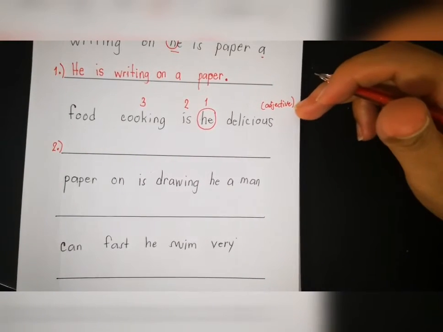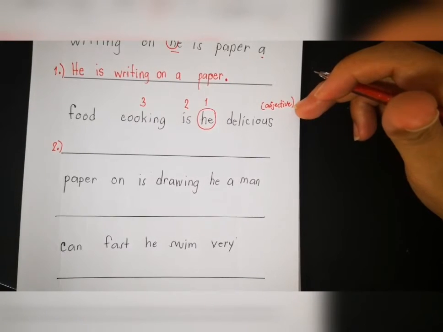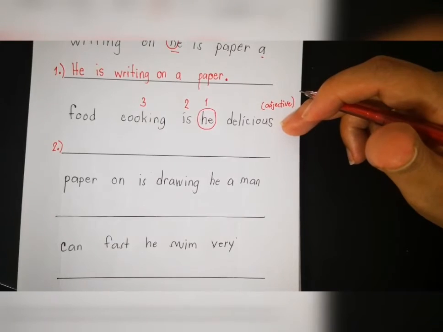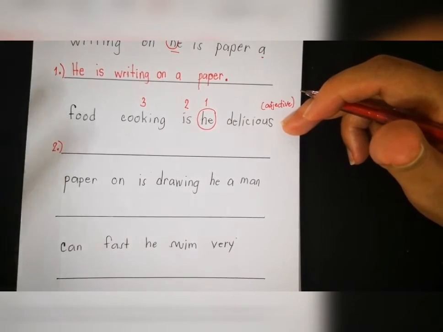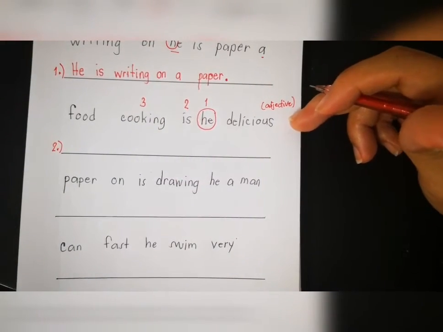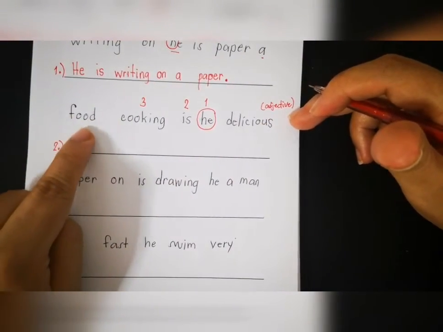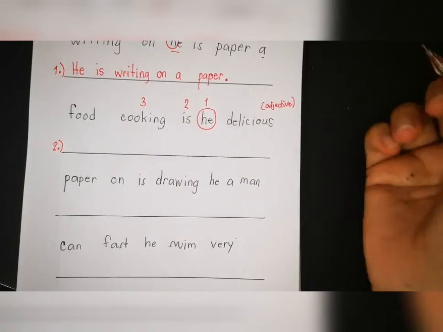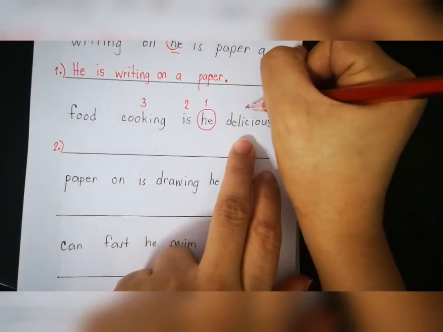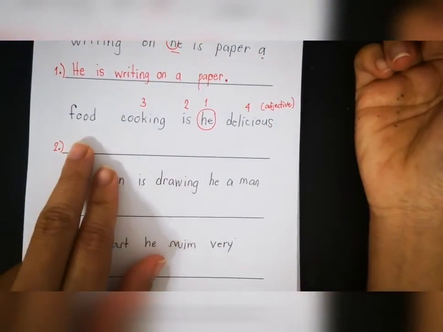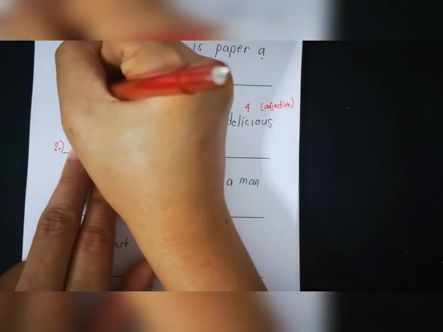So salty, sweet, sour, those are examples of adjectives. Delicious is the same as yummy. So he's cooking delicious food. The adjective comes first before food. That's why this is number 4. And the last one is food.